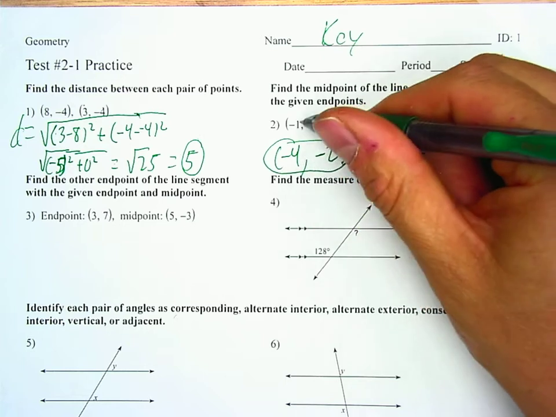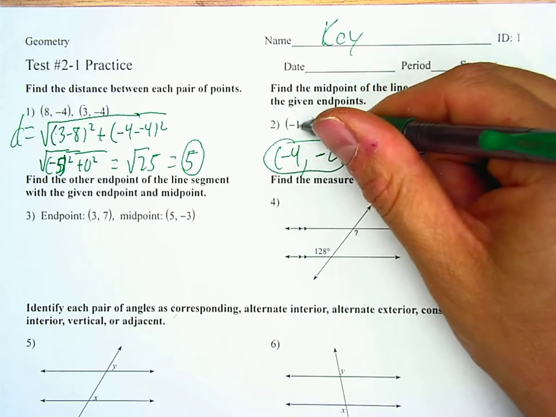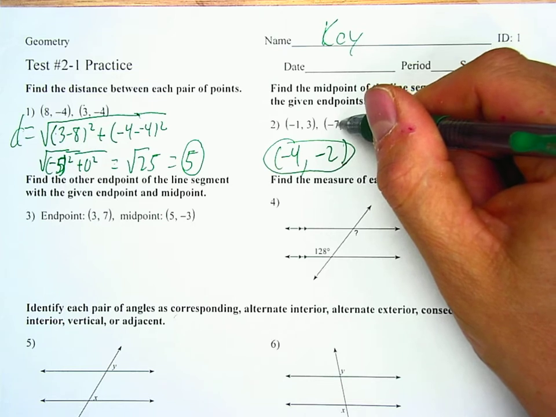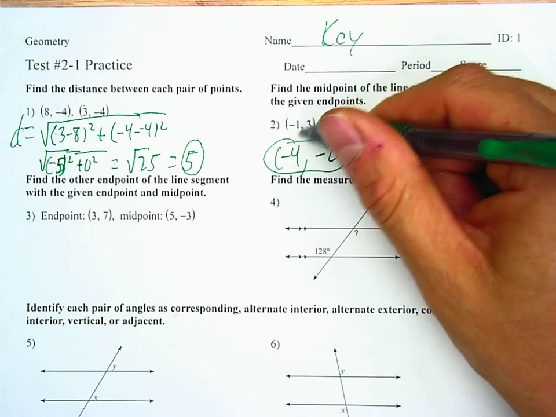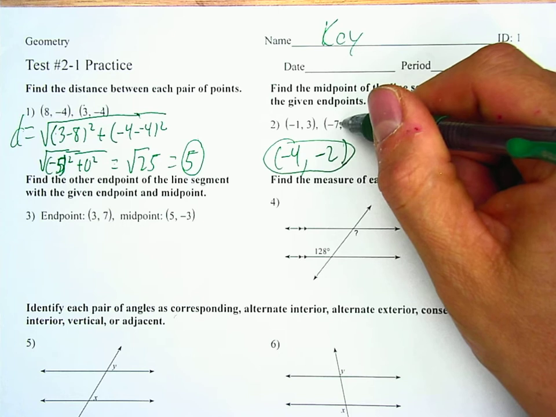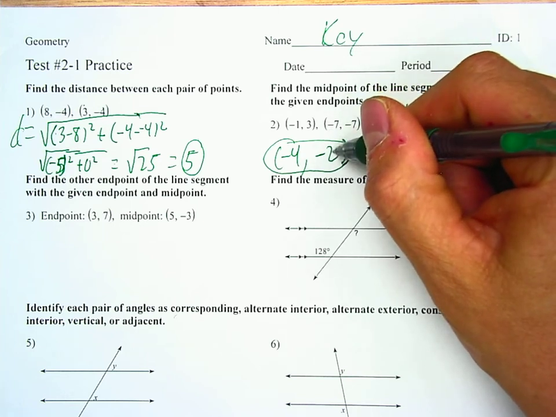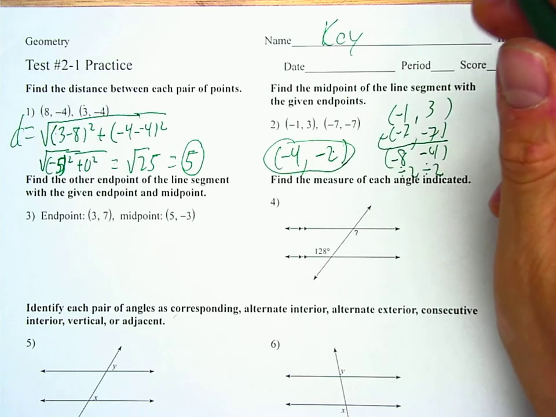-4 is halfway between -1 and -7. It's 3 away from each. 3 below -1 and 3 above -7. And I should say left and right. 3 to the left of -1 and 3 to the right of -7. And then -2 is 5 below 3, 5 above -7.